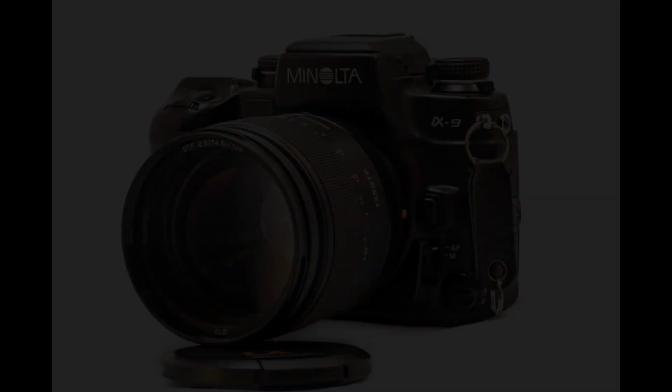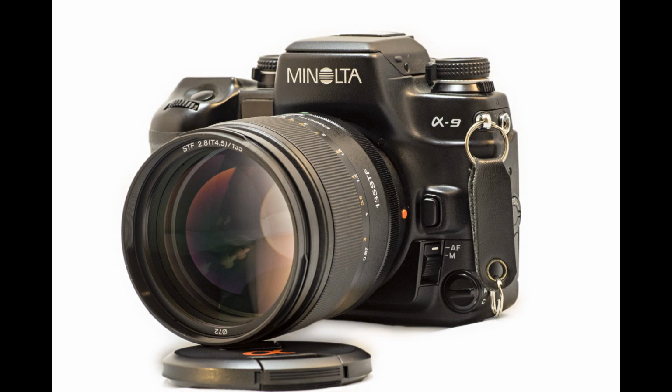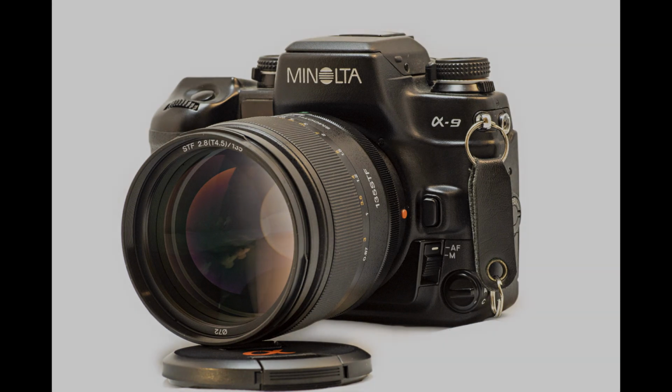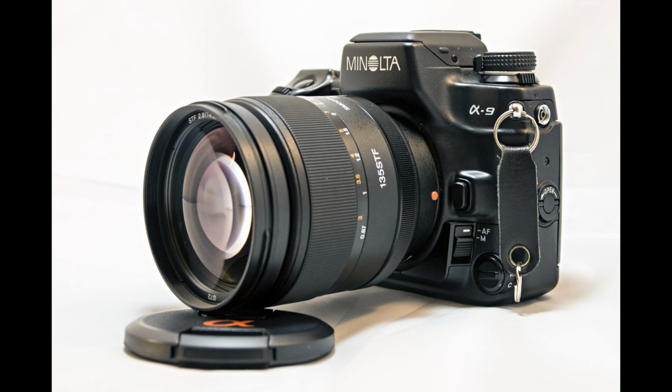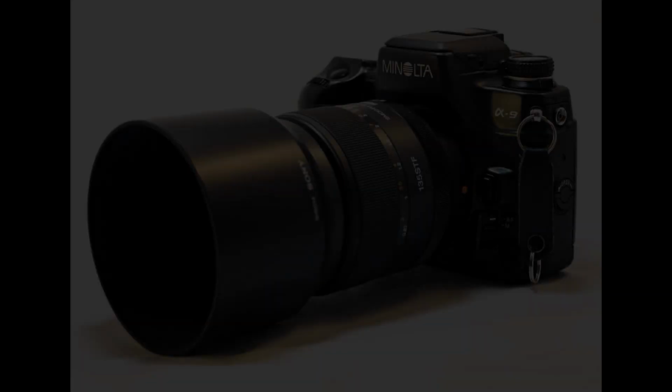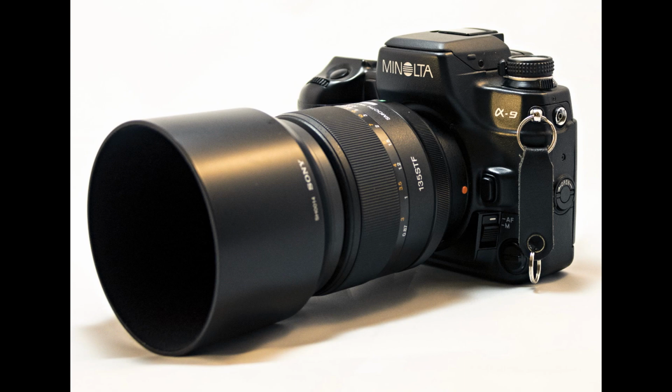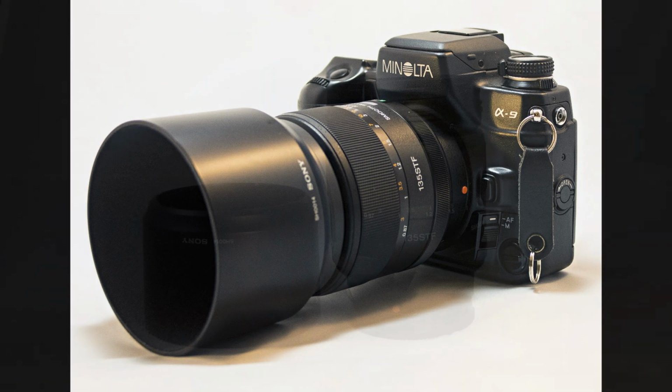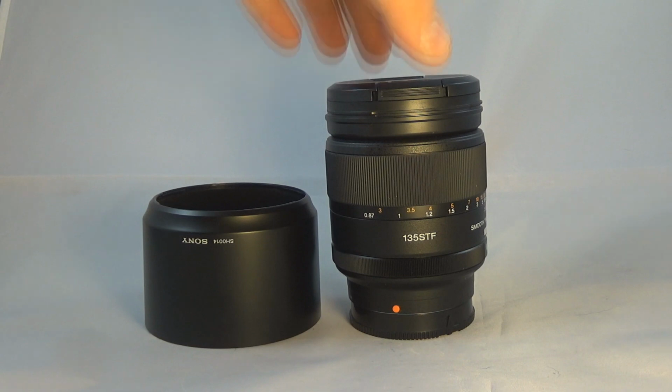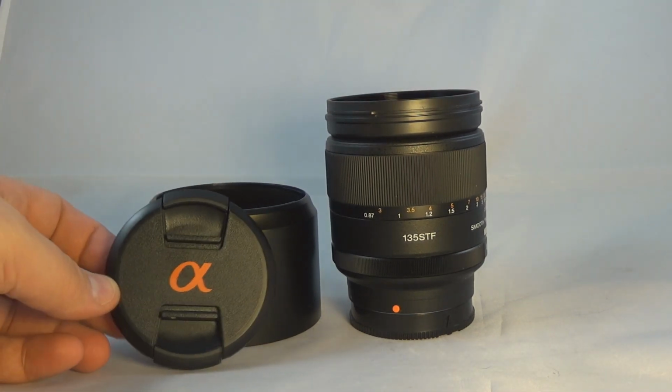To achieve the maximum STF effect with this lens, you'll want to use the manually controlled aperture. I found that f2.8 and f6.3, which are wide open and stopped all the way down with the manual aperture, provide the smoothest and most pleasing look to the out of focus areas.